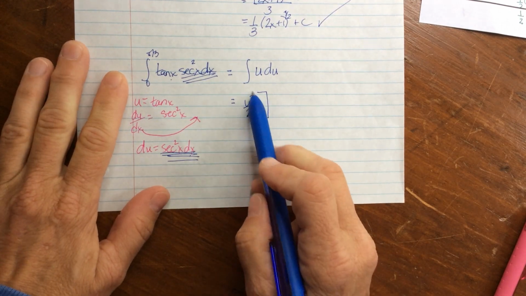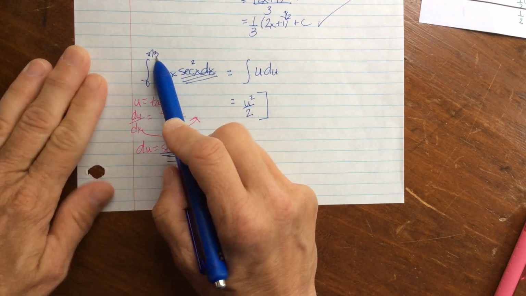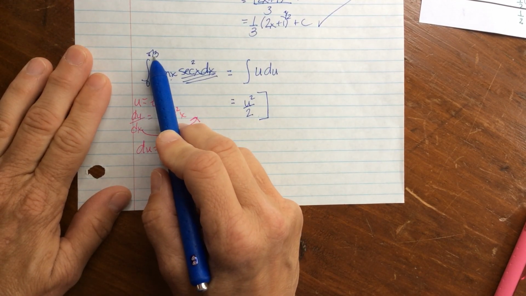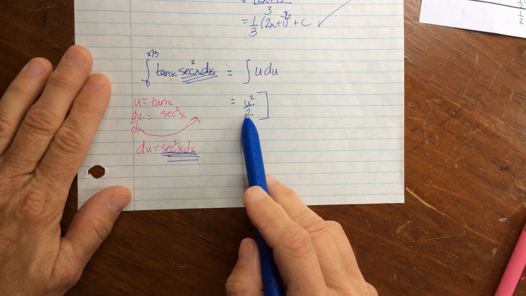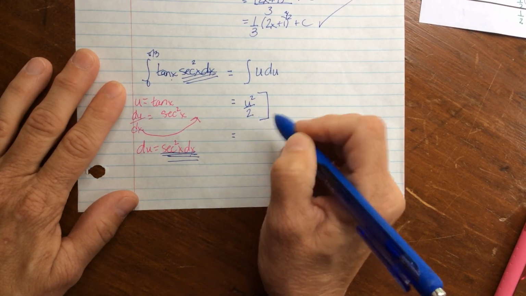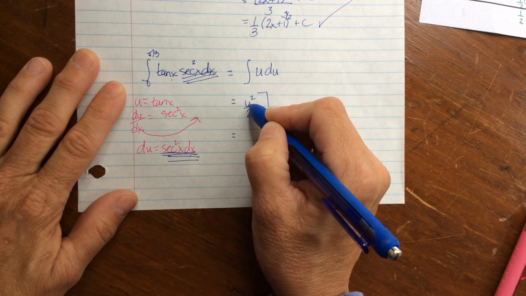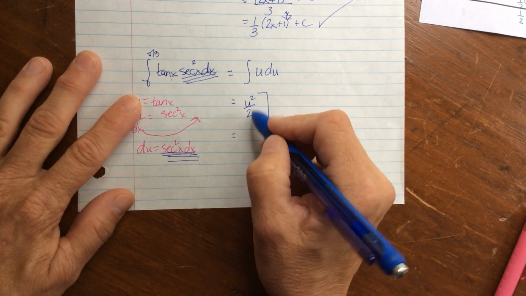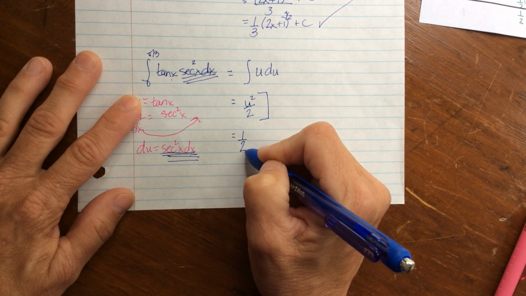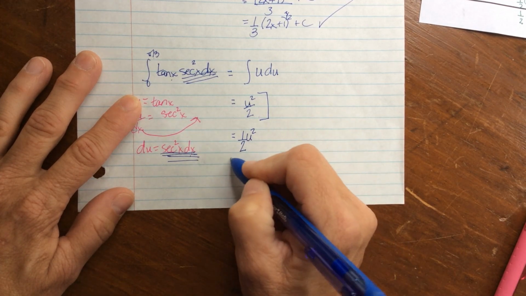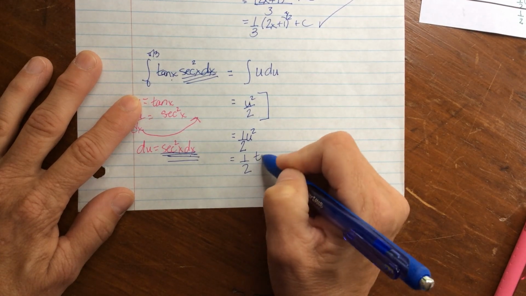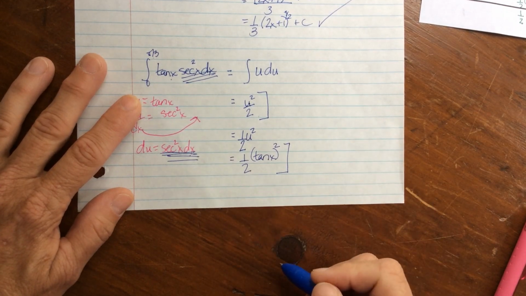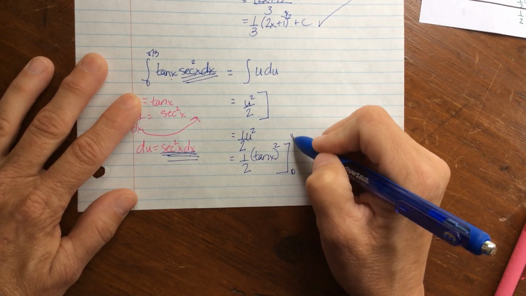I'm not going to evaluate this expression from 0 to pi over 3, because 0 to pi over 3 are the lower and upper bounds for x, not u. So here's what I'm going to do. I'm going to replace u with what it equals, which was tangent. And I'm also going to do this. I like to do it this way. 1/2 times u squared will equal 1/2 tangent of x squared. Now I will evaluate that expression from 0 to pi over 3.